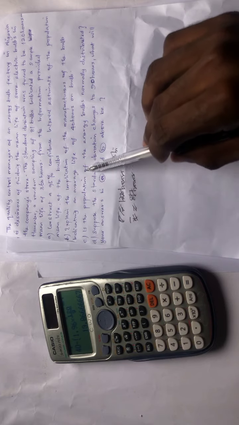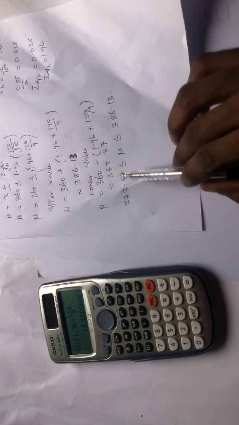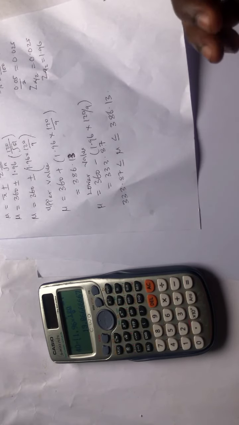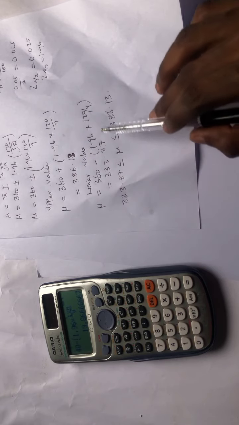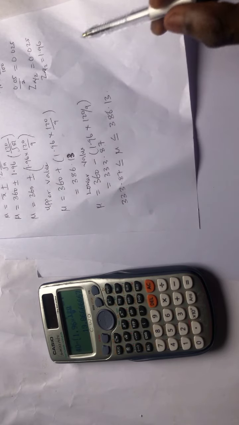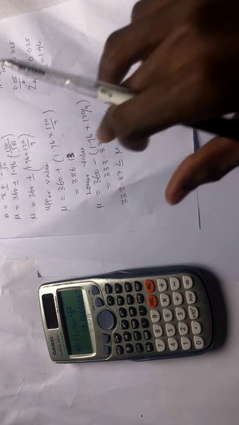On the C part, from what we had earlier, add up the two means and divide by 2. Of course it should give us 360. If you add up the two means and divide by 2 and it gives us 360 hours, hence our population mean life was evenly distributed.